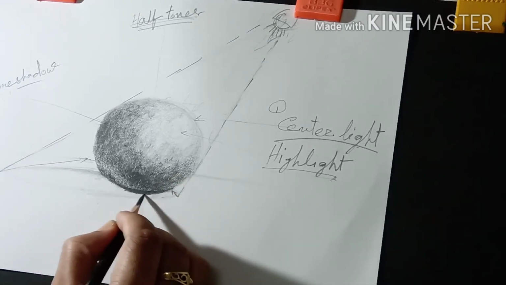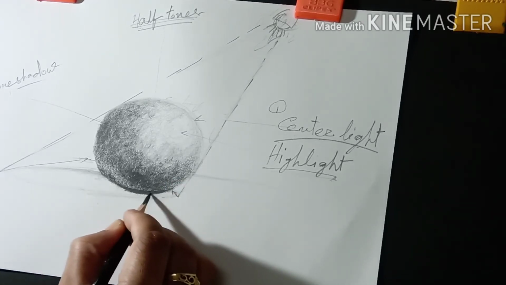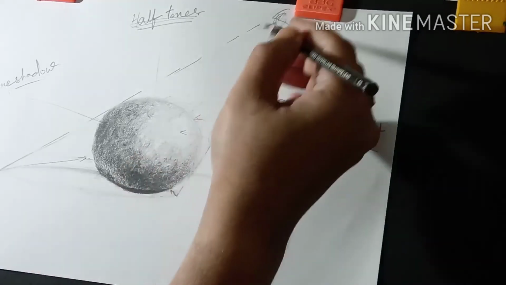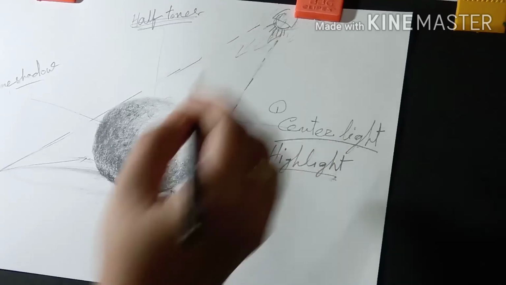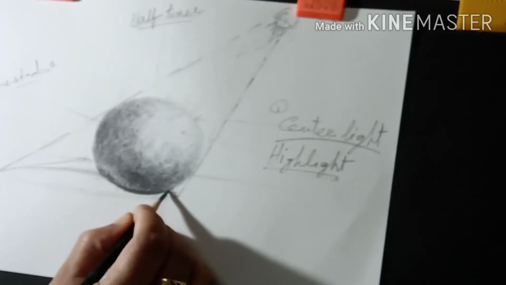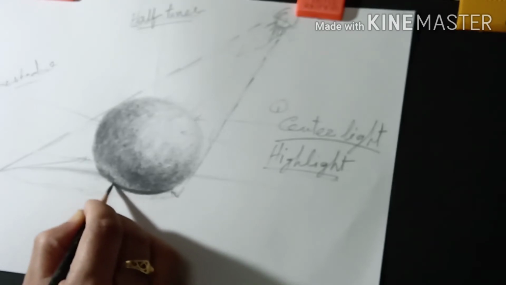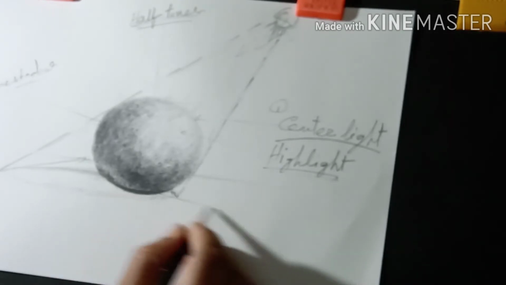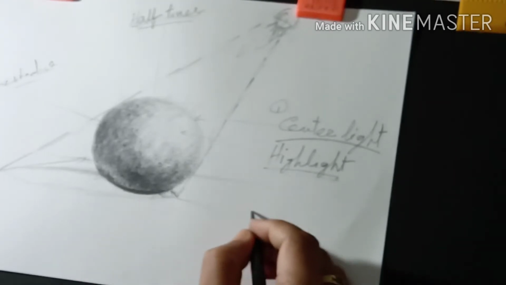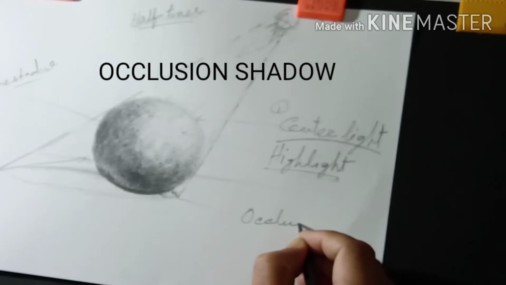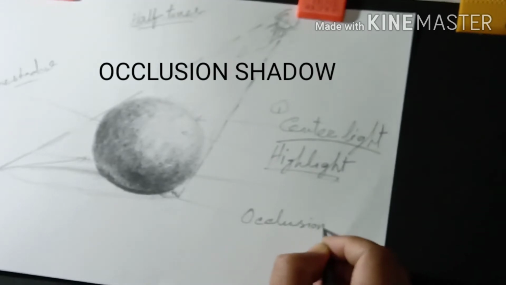Because in this area the light is totally blocked by the object. The light source is coming from here. For this object, this much part is totally blocked. That's why this area is called the occlusion shadow.